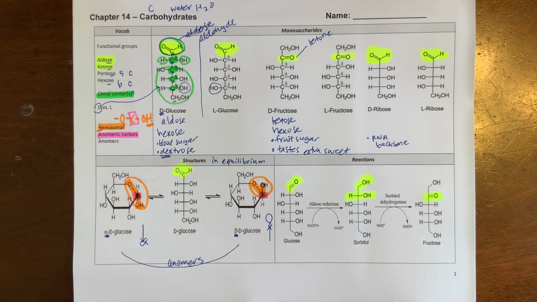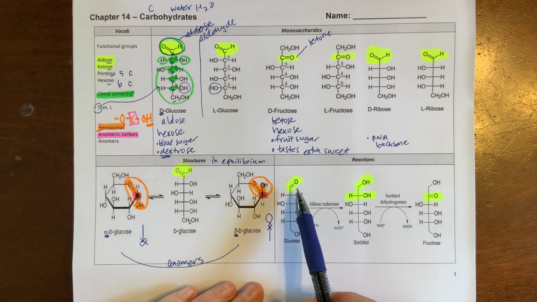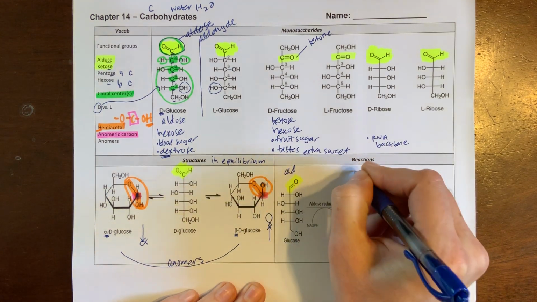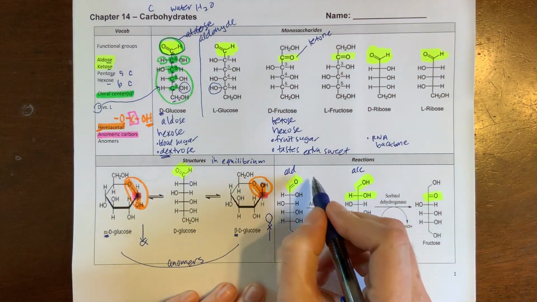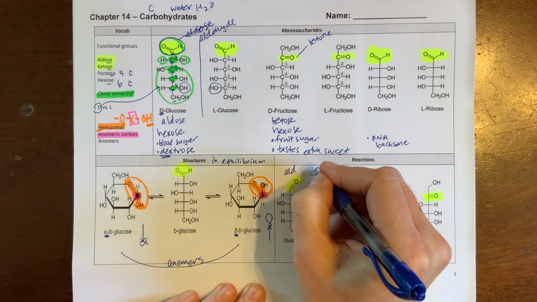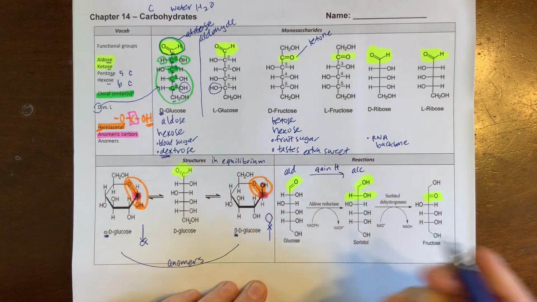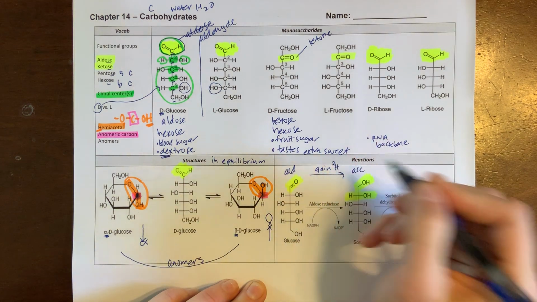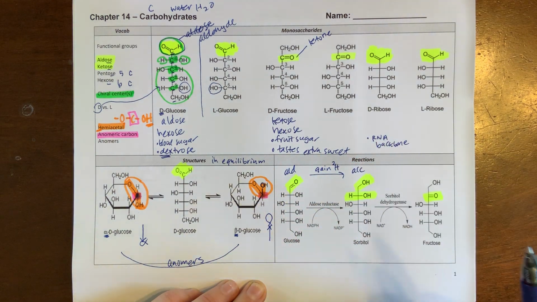I want to ignore the other stuff and just focus in on what's changing, so I'm doing that with highlighters. I can see that I go from an aldehyde to an alcohol, and in the process I gain hydrogen. We know that going from an aldehyde to an alcohol, I gain 2 hydrogens, but you don't even have to count here. You just have to notice that hydrogen showed up.